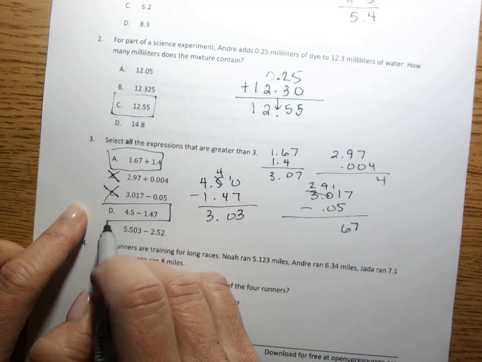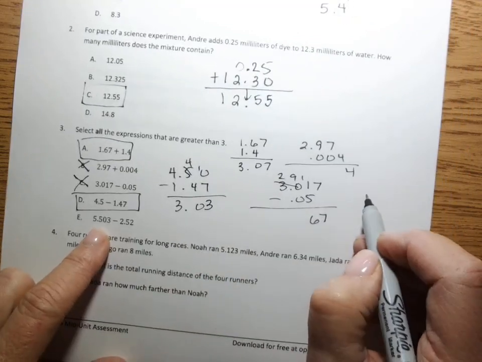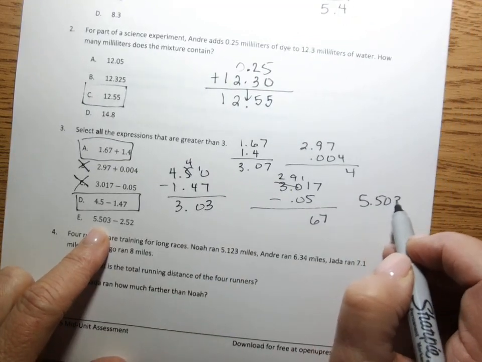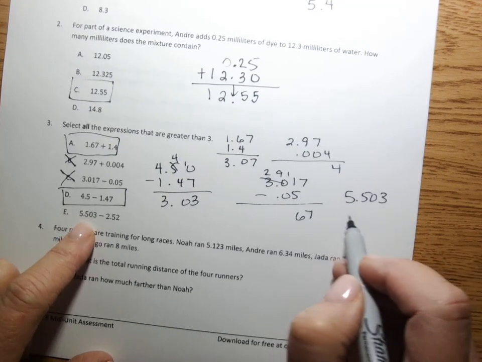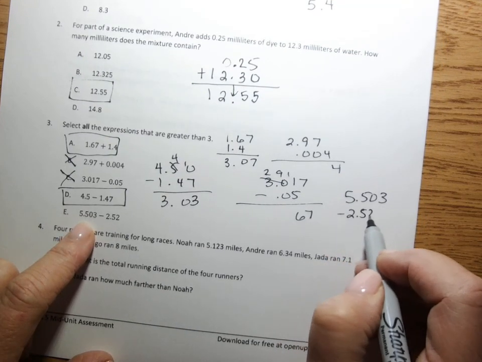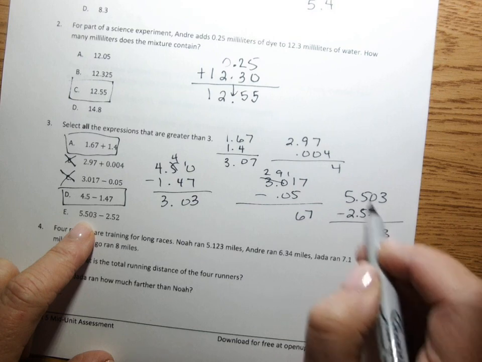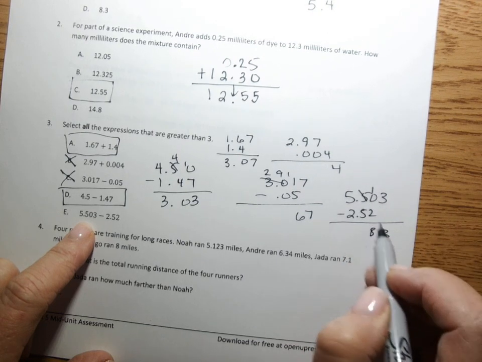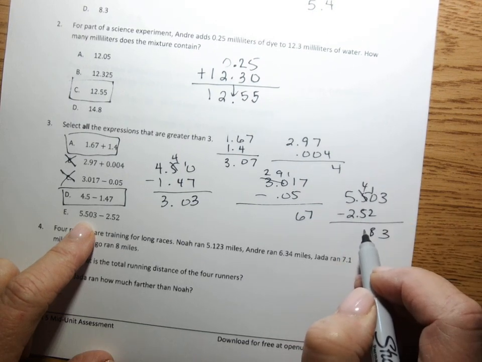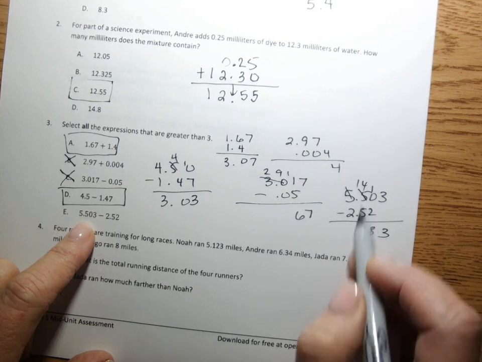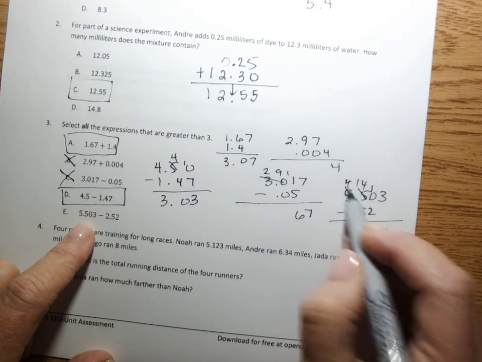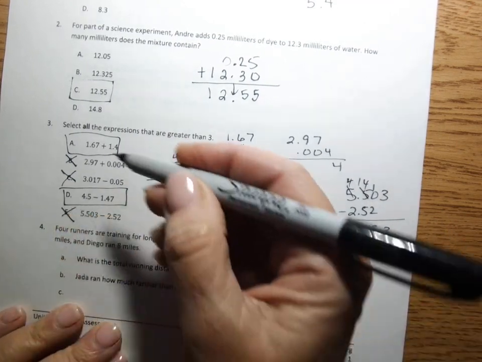Bigger than 3. 5 503 thousandths, minus 2 52/100, borrow, not bigger than 3. So A and D.